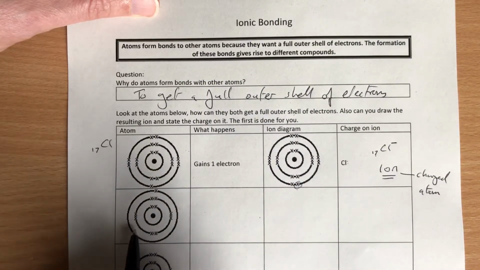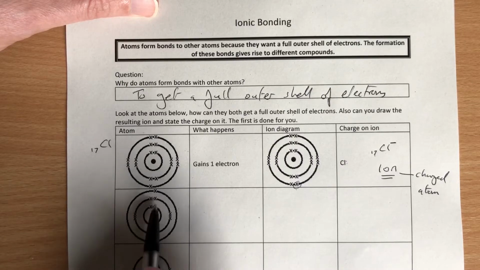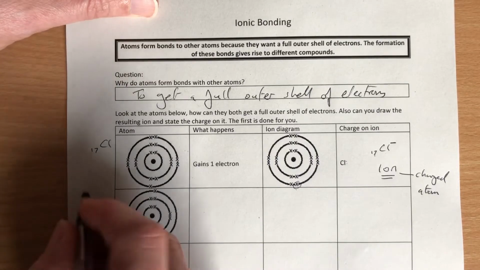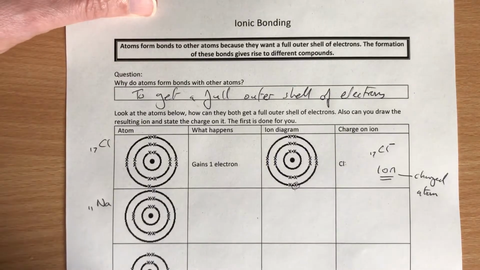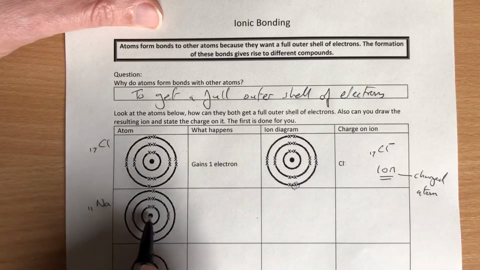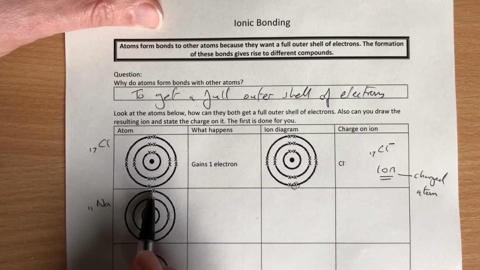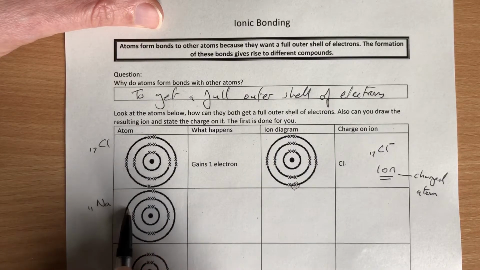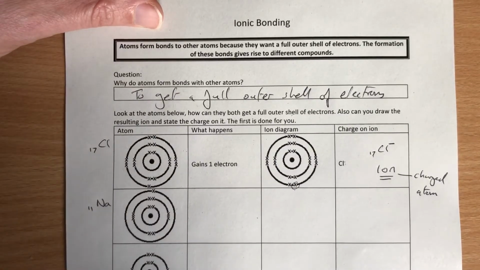So let's look at this one here. Okay, I've got 2 on the first shell, 8 on the second shell. So 2 and 8 is 10, and I've got 1 on the outer shell. That atom there is sodium. It's got a proton number of 11 and an atomic number 11. There's 11 protons in the nucleus, and there are 11 electrons around the outside. Now you may think here this is now going to gain 7 electrons to fill its outer shell. And it could do that, I suppose, but it's not going to. There's another way it can get a full outer shell.